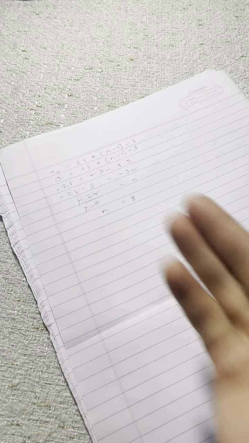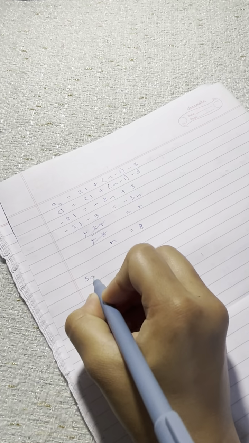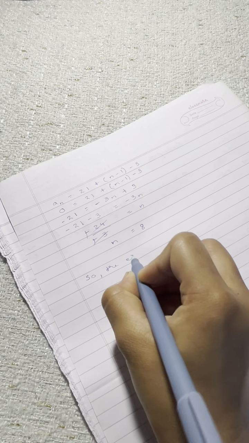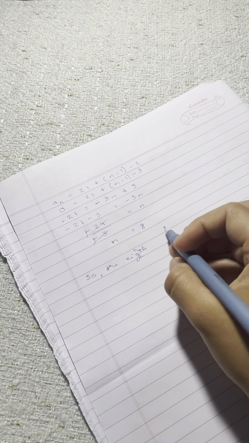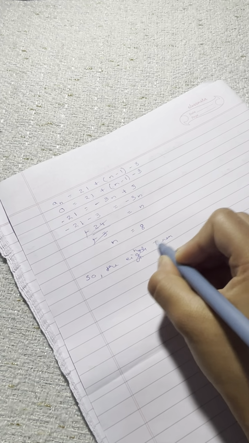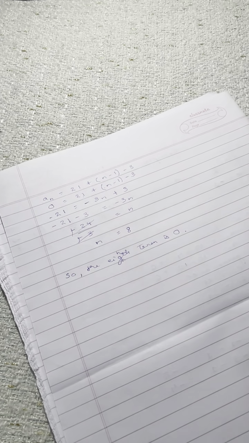So the 8th term is 0. Give the reason: the 8th term is 0.